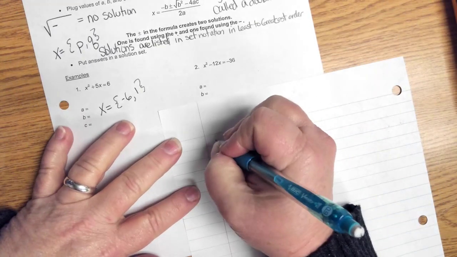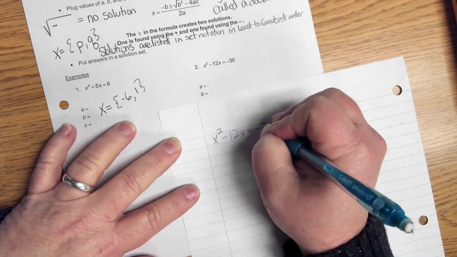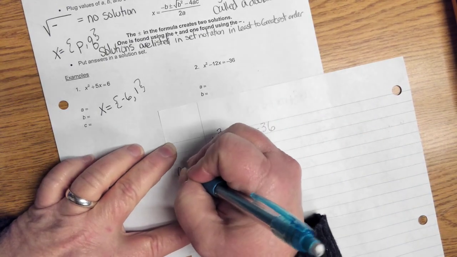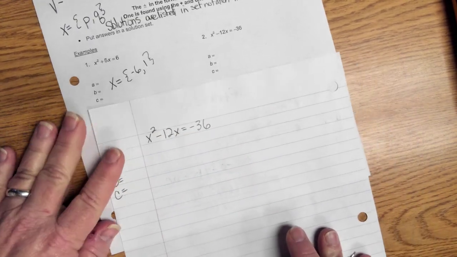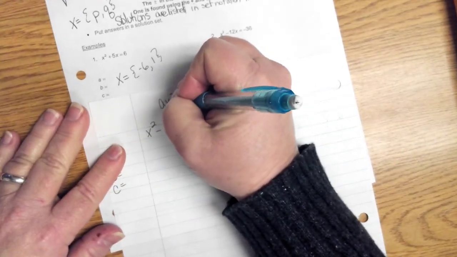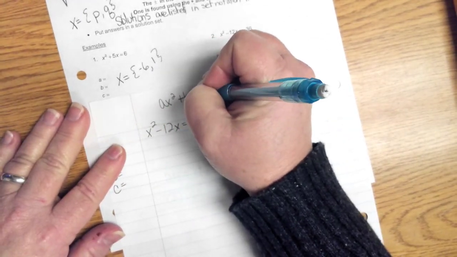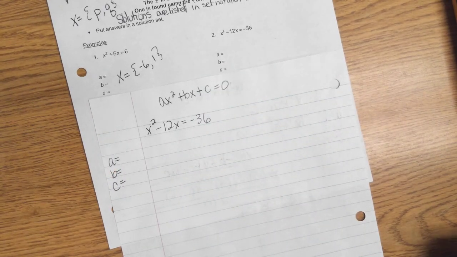Number 2 is x squared minus 12x is equal to negative 36. I've got a equals, b equals, c equals, and when you're first working, I would go ahead and put that up here: ax squared plus bx plus c is equal to 0, so that you remember I've got to get it in that form, okay?